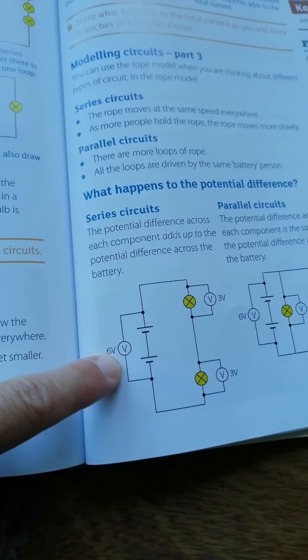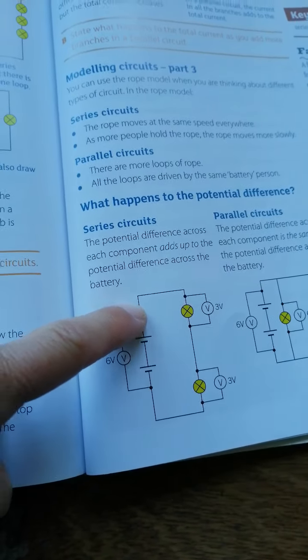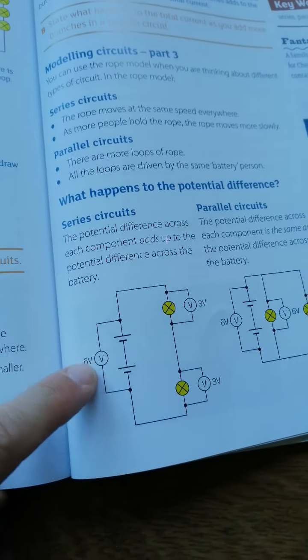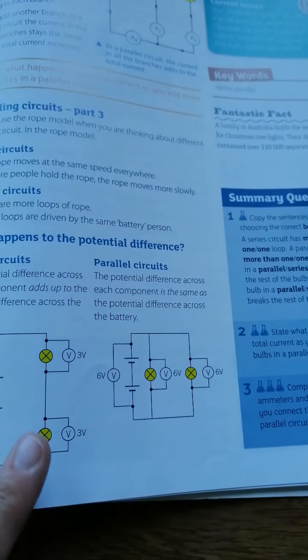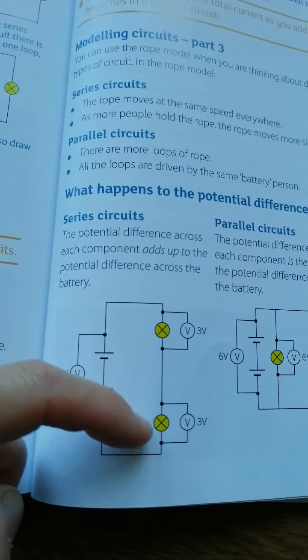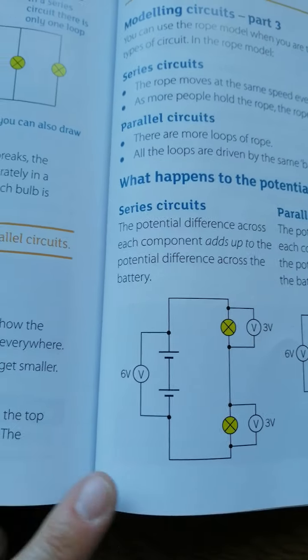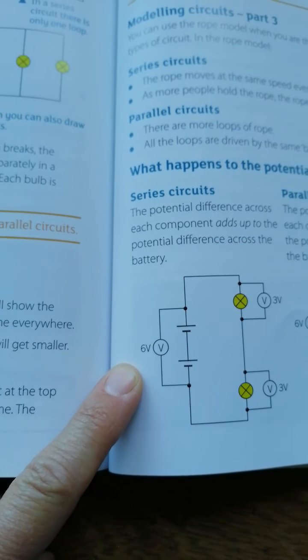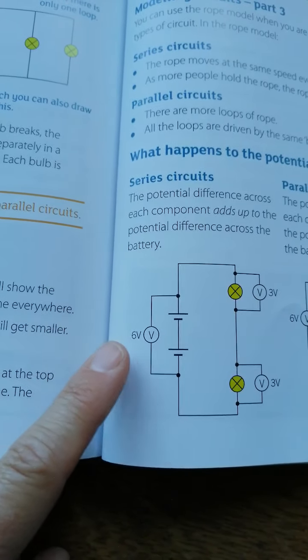The V in a circle represents the voltmeter. If you were to measure the voltage running across the battery, it should be the same as the total potential difference across these two components. These two are bulbs and they would measure 3 volts each. Add them together, you get 6 volts. So each component adds up to the potential difference across the battery.